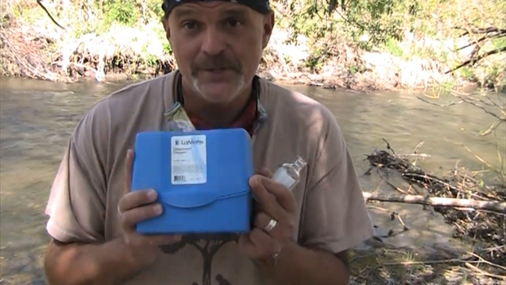I'm not sponsored by LaMotte, but this kit is amazing. For those of you who are teachers, it's like $50. The chemicals last far longer than a dissolved oxygen sensor. If you are going to buy a dissolved oxygen sensor, you want to get the optic ones. They last longer, but they're 3 times the cost, but they don't require calibration. But when you're using chemicals near the river, make sure none of the chemicals end up in the river. Remember, we're not supposed to make pollution in studying water quality.